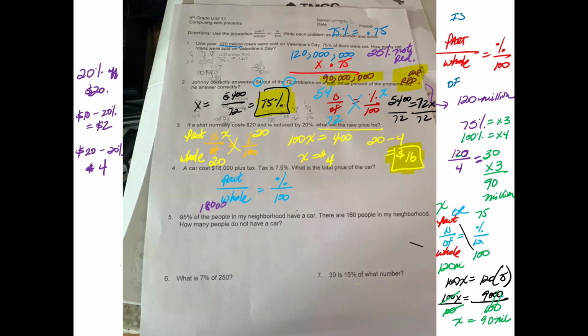Where do you put the 7.5? The percentage. What is X going to be? The part. Yeah, but what does that represent? That's the tax. Yeah. So let's cross multiply. So grab your calculator. Multiply it. Figure out what X is.